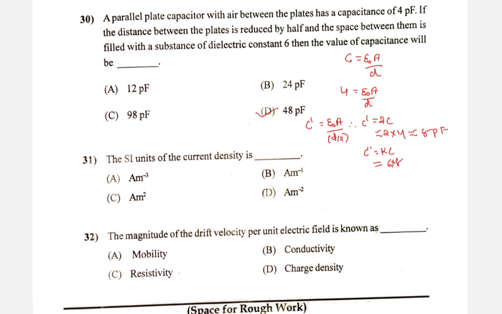It means that if we insert a dielectric between the plates of a parallel plate capacitor, the capacity to store charge is increased.